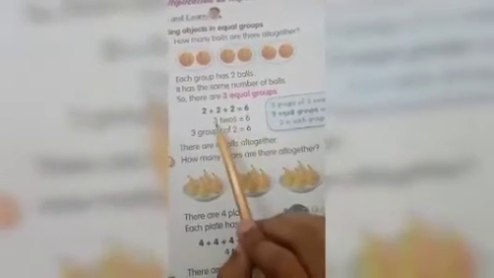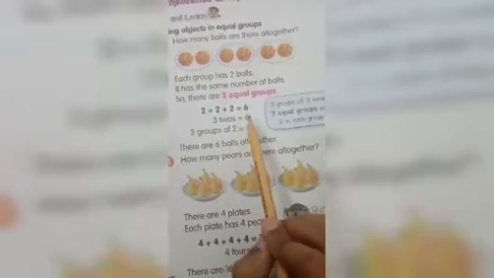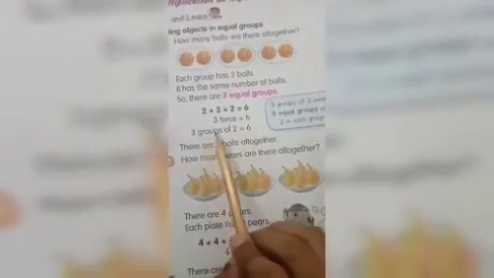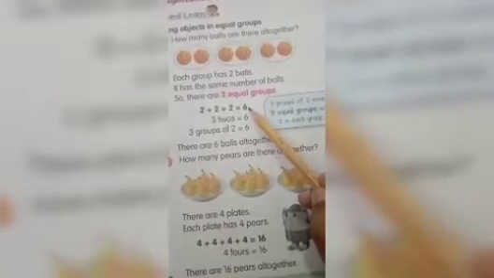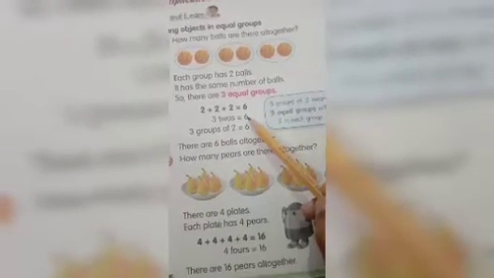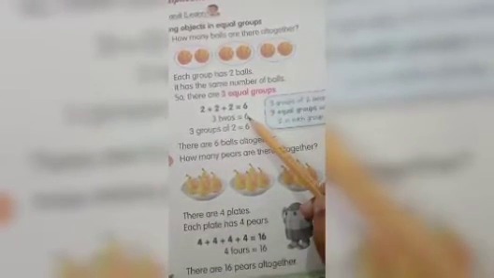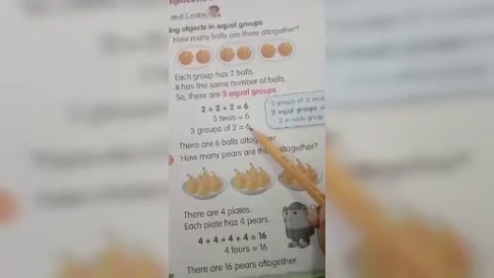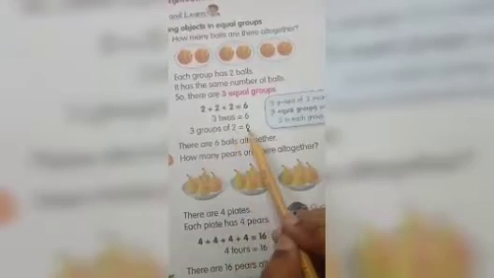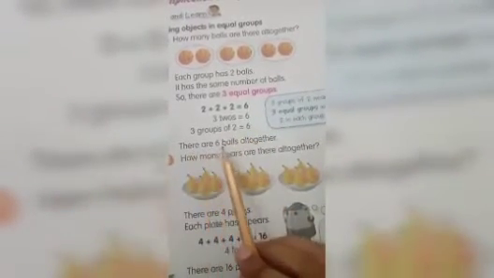Very good. 3 2s makes 6. 3 groups of 2 makes 6. We can write it like that. We can write it like that as well, and we can also write it like that. Okay, level 1. 3 groups of 2 equals 6. Okay, there are 6 balls altogether.